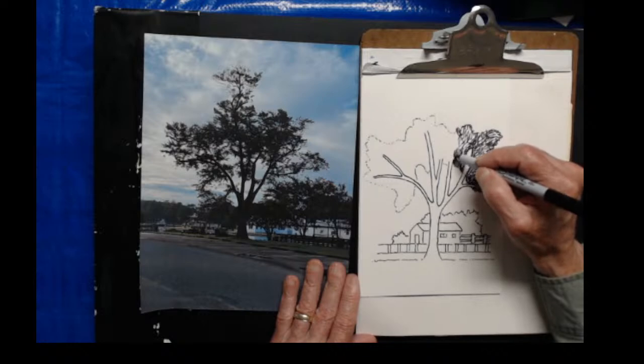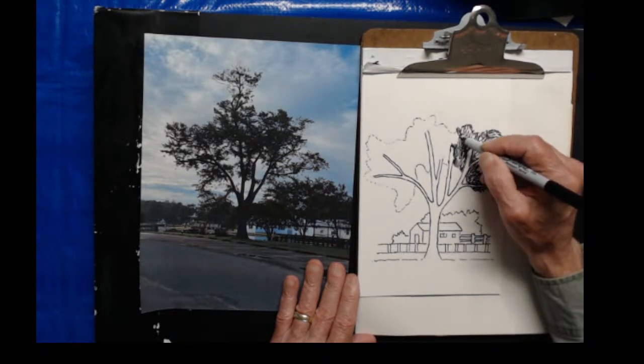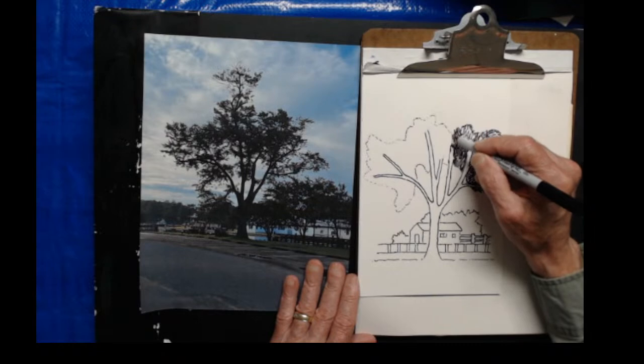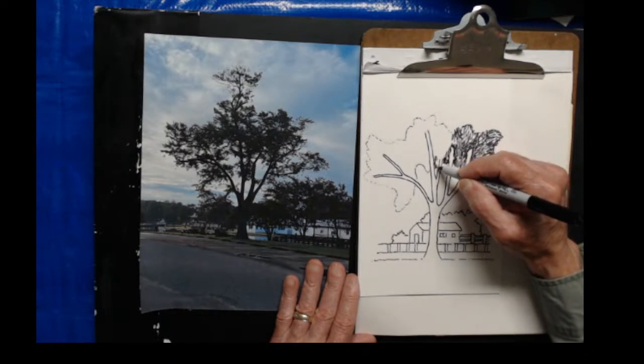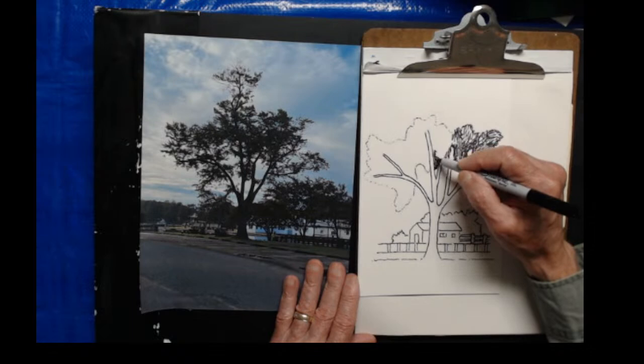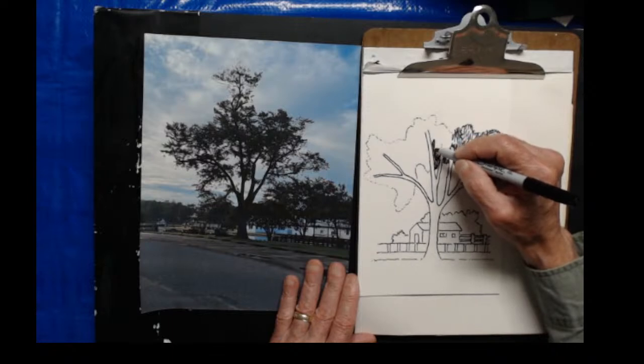drawing, and I'm shading in the positive space, which, in my interpretation, the positive space is right here. In this case, it is going to be the foliage on the tree. So I'm shading in the positive space, and the negative space is the branches. I'm leaving those white.